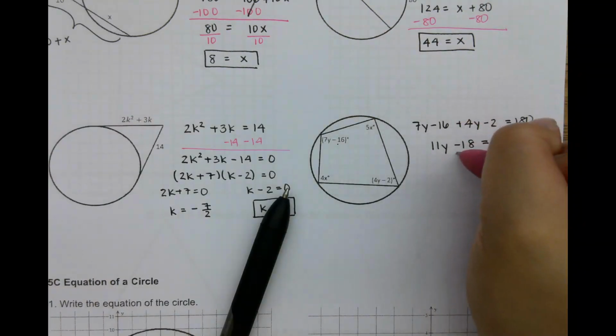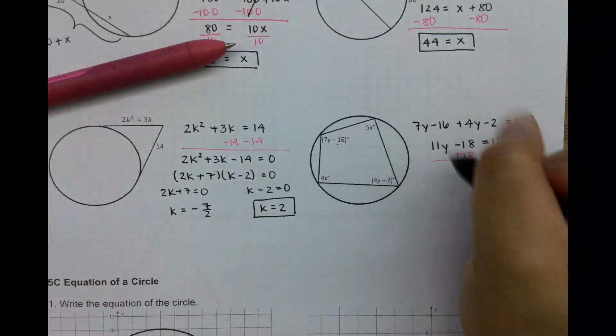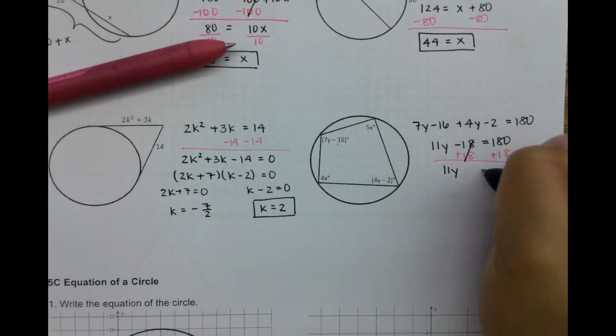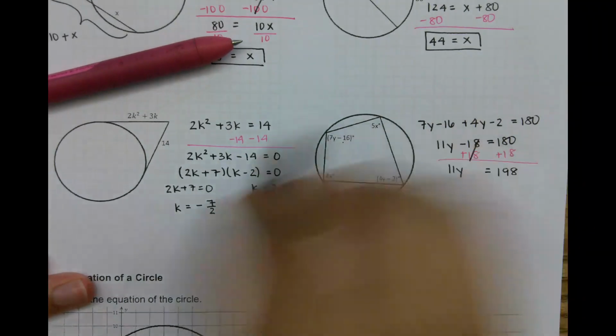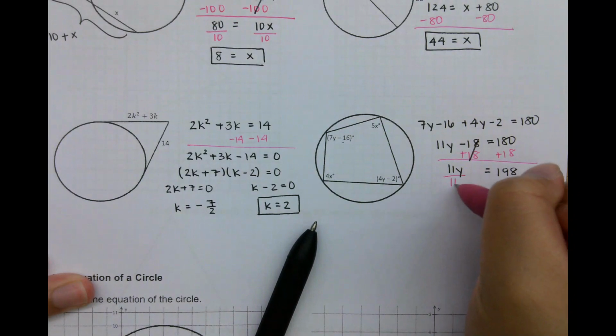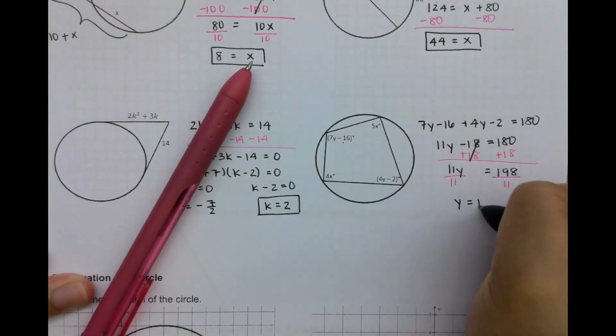Add 18 on both sides to slowly get y by itself. So 11y equals 198. 198 divided by 11. Since this is times, the opposite is to divide. So here, y equals 18.